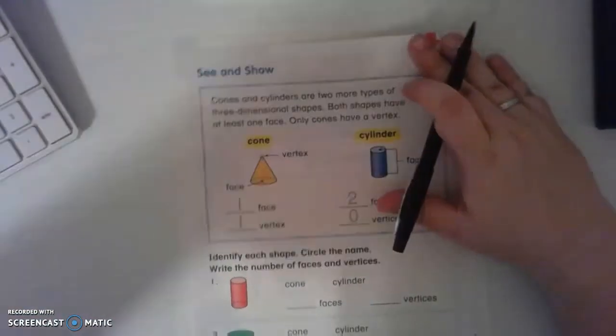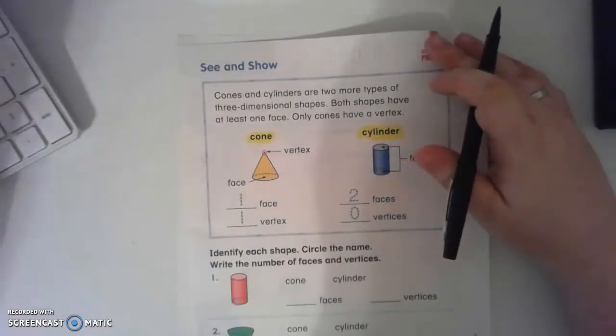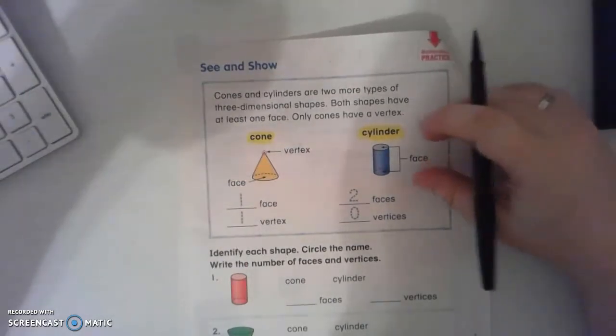Okay, now let's flip back over to the other side. If you didn't get that done, pause the video, then hit play once you're ready to move on to this side.